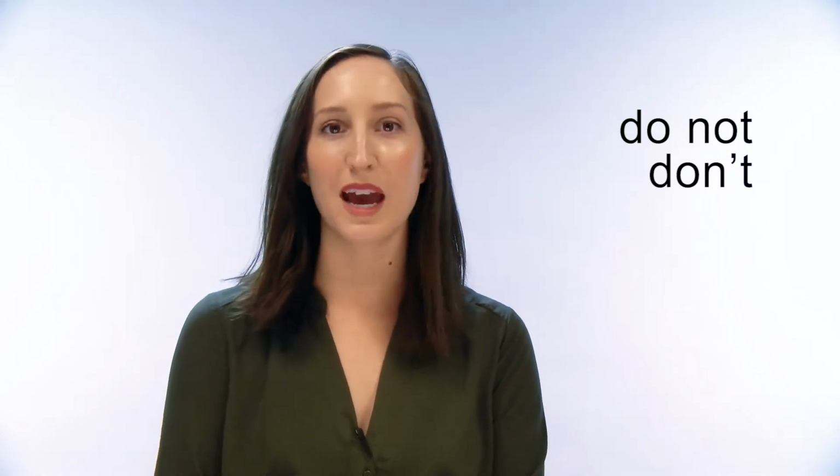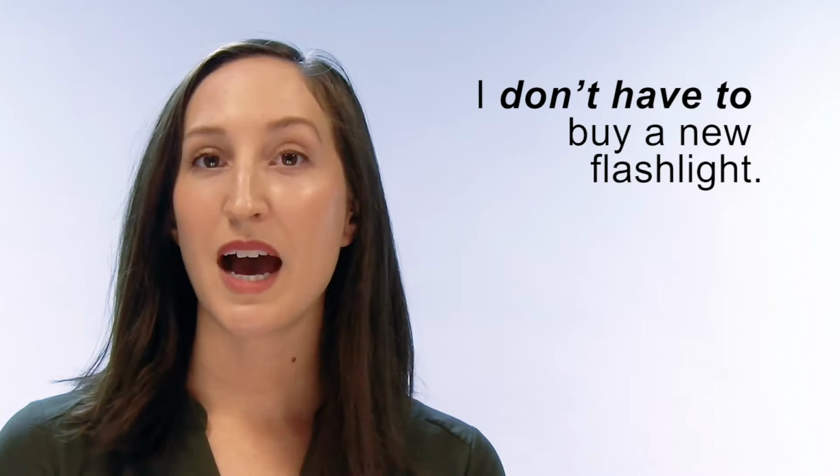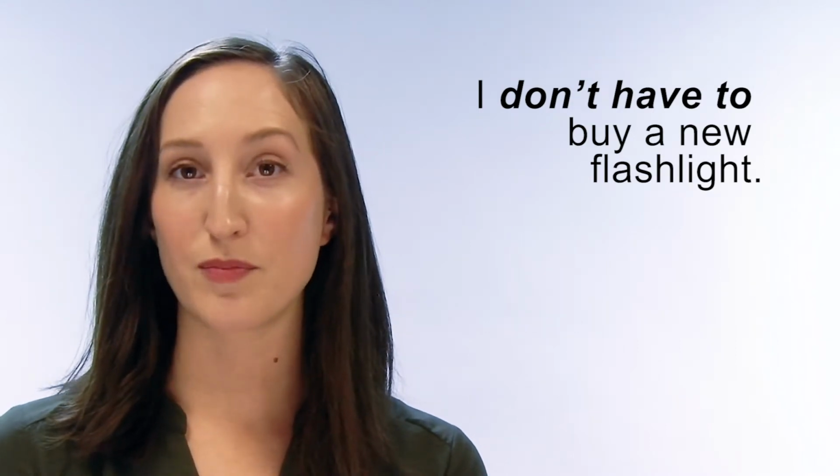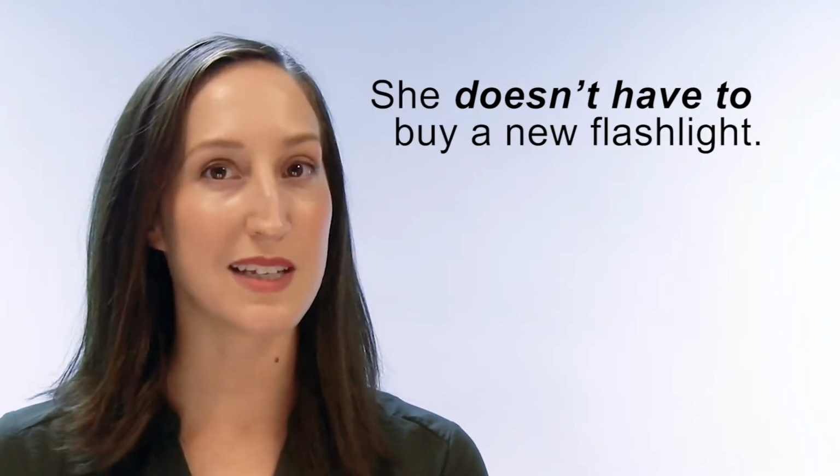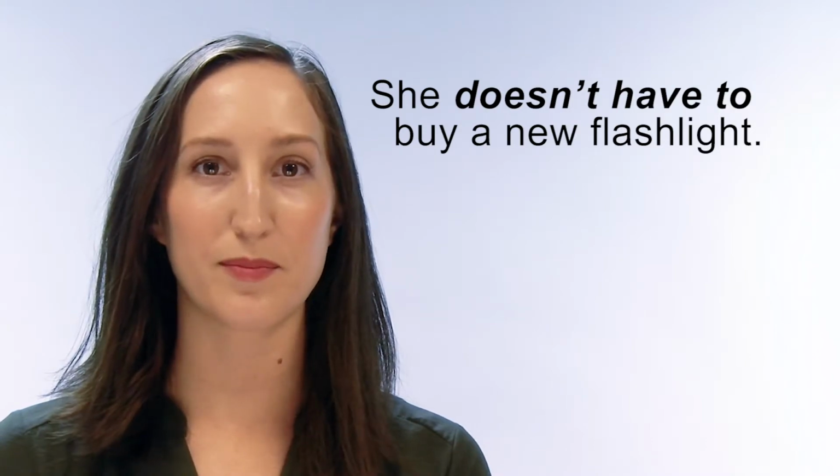To form the negative, we place do not or don't between the subject and have to or has to. I don't have to buy a new flashlight. Or, she doesn't have to buy a new flashlight. Again, notice how don't and doesn't change based on the subject.